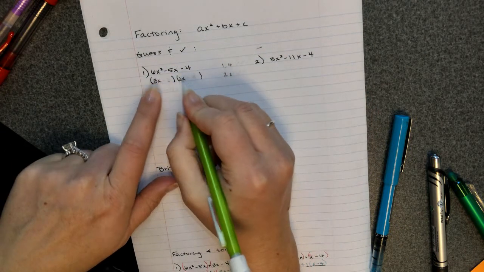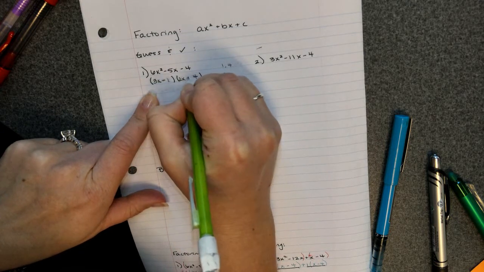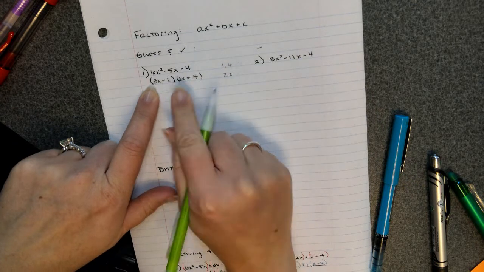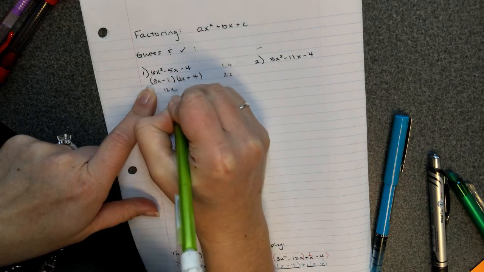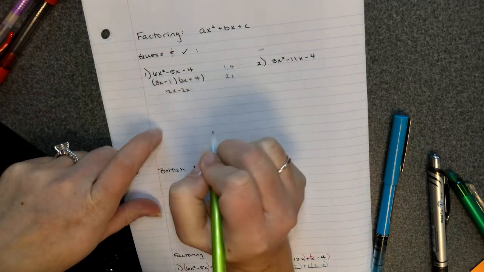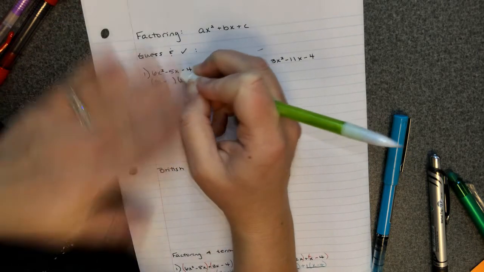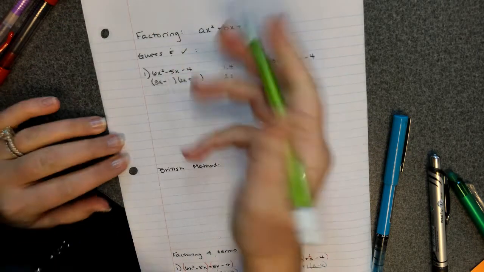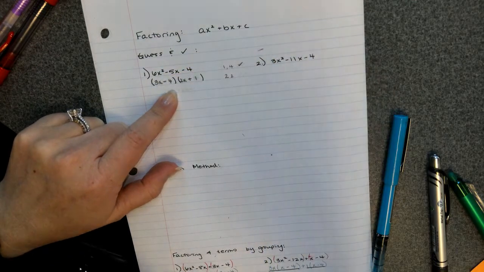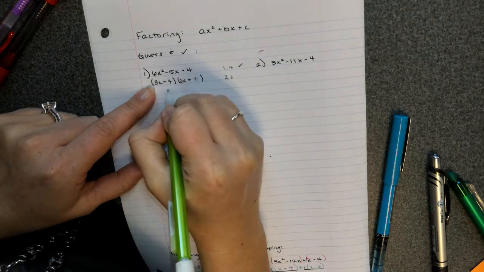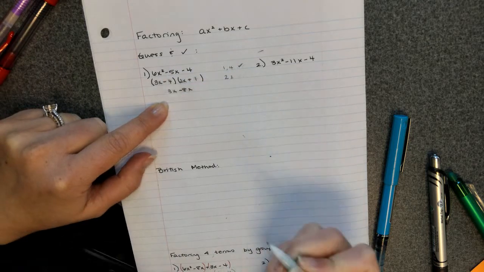That gives me 6x squared for the first. So let's try 1 and 4. I'm just going to put the signs randomly. My outside is going to be 12x. Minus my inside is 2x. That does not work. So let's flip them. We'll try 4 and 1. So we tried it one way, now we're going to try it the other way. My outside is 3x, my inside is minus 8x. And that does give me negative 5x.